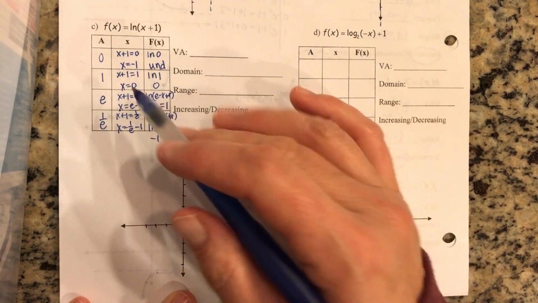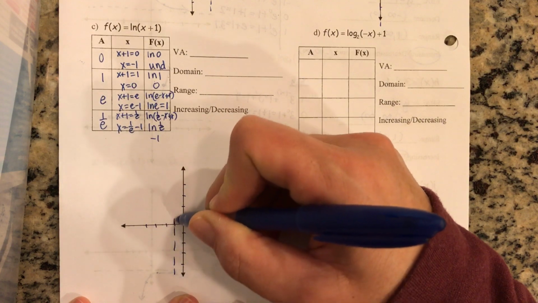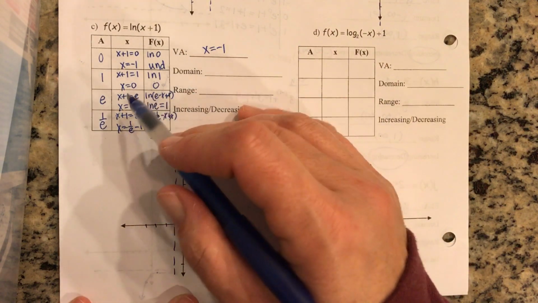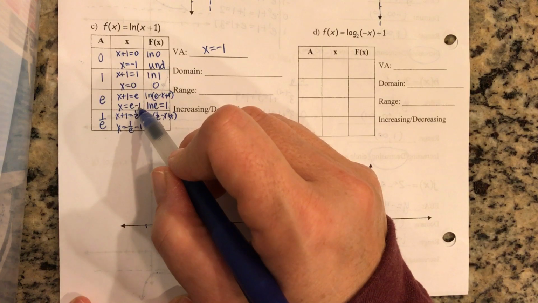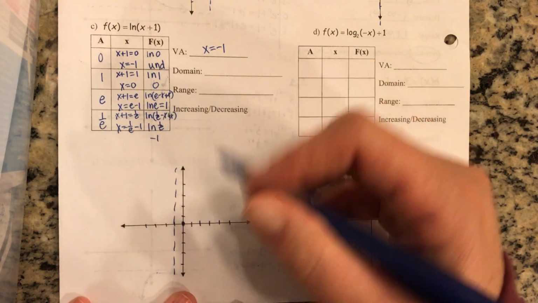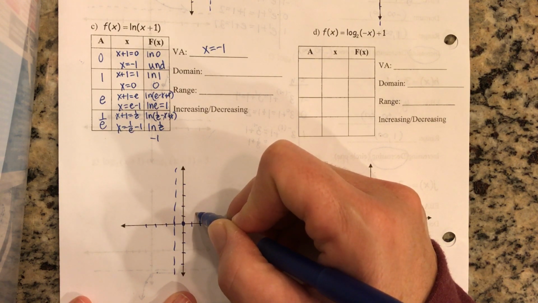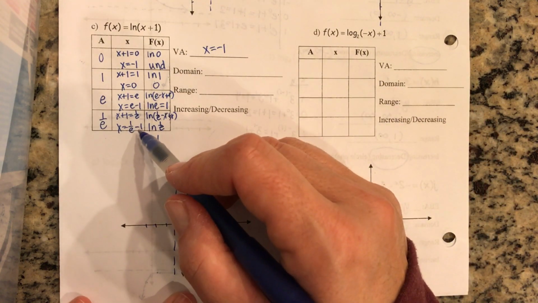I know that's shocking. Okay, so -1 is undefined, so that is my asymptote. These are vertical asymptotes. So it is x equals -1. And then I've got 0, 0, nice. And then I've got e minus 1, which we just said is 2.7 minus 1, which is 1.7, is going to be a 1. 1.7, is that right? Did I just do that right? 1.7, yep, 1.7 is going to be up at 1. So about like that. And then now I've got 1 over e minus 1, so we decided this is like -0.6.